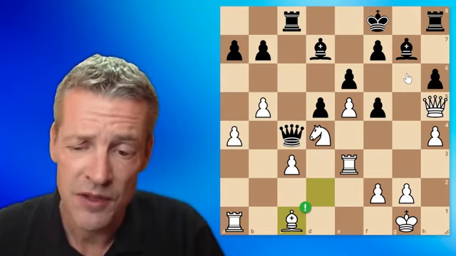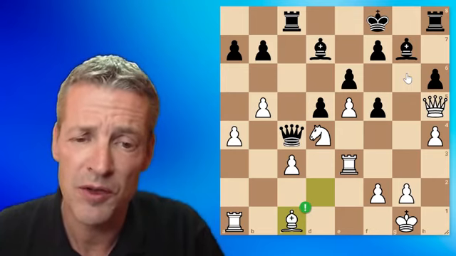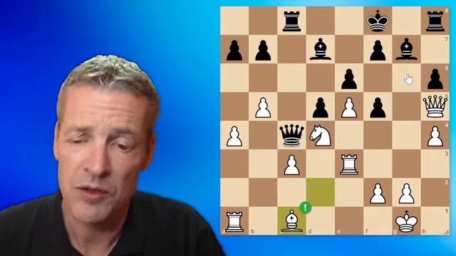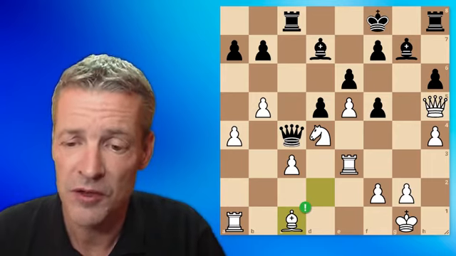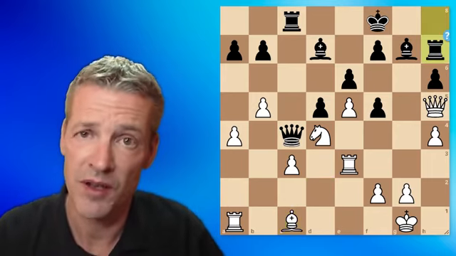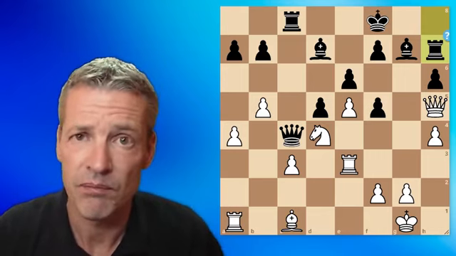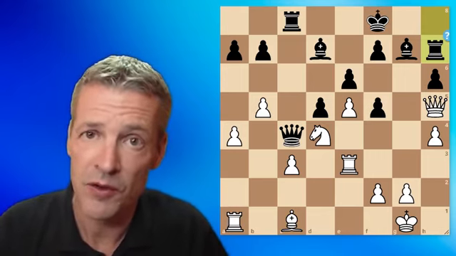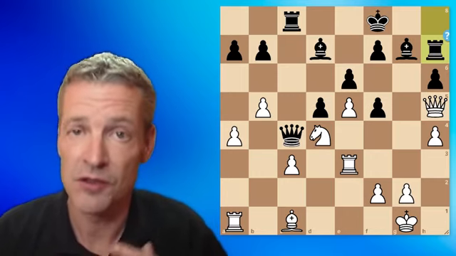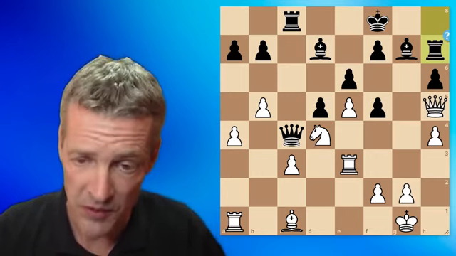Black had a difficult choice here, how to continue, what to do about this invasion of the white bishop. In the game they played rook h7. You could say the good thing about this move is that it provides the king with some more protection. The bad thing is that once white shifts their focus to the whole board, so to speak, that rook will be terribly offside. You'll see what I mean once we see a little more of the game.